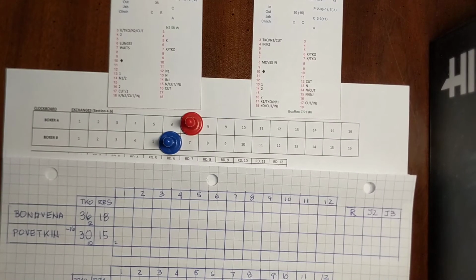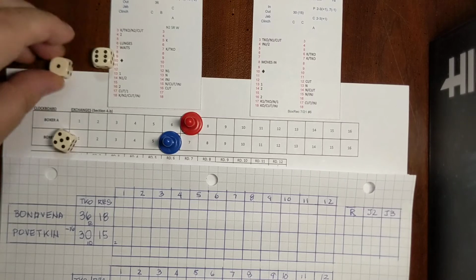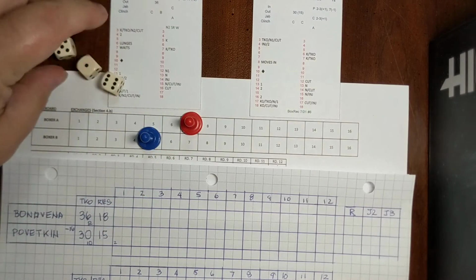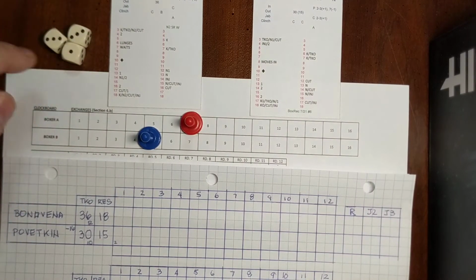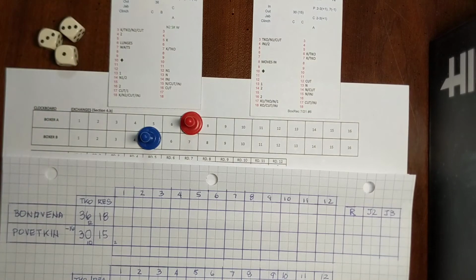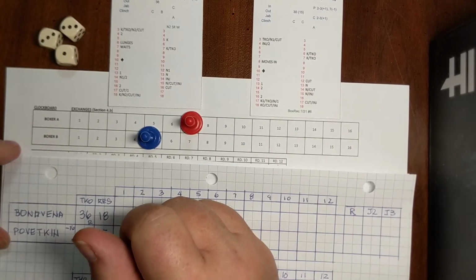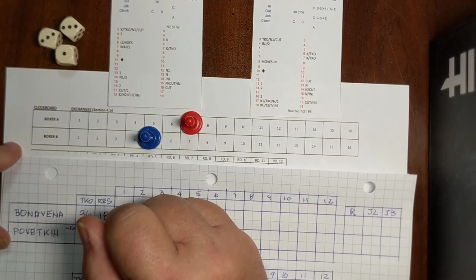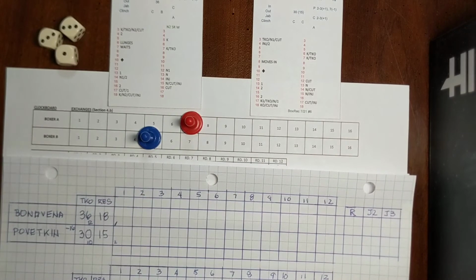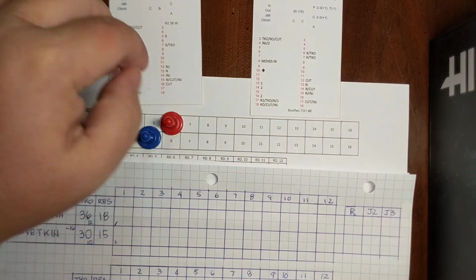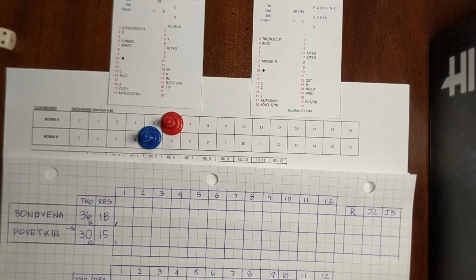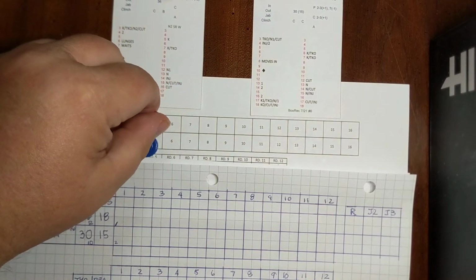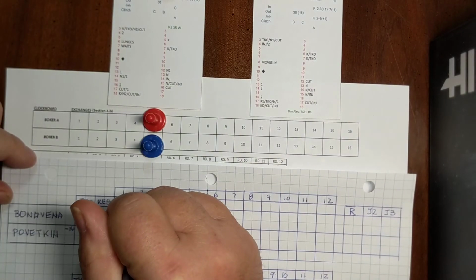So Povetkin will now roll again on his card. He got a 12. That's nothing. Bonavena, 7. So this is weights, which is a control. That will get Bonavena a half point. I just mark a half point with a little slash like that. And since he did score something, he's going to hold on to control and roll again off his card. He got 8 and 5 is 13. He scores a point. And we'll hang on to the control.